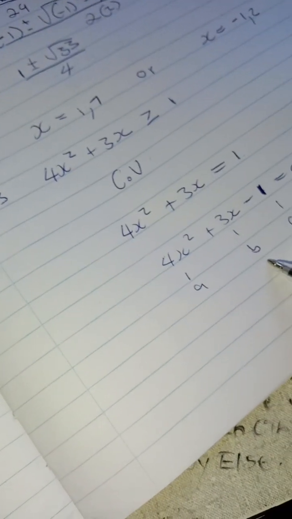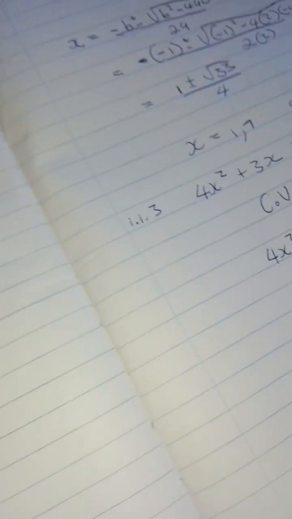So we're going to have negative b, we have 3, plus minus, and then b, it's 3 again. So 3 squared minus 4a. Our a is 4, and c is negative 1.